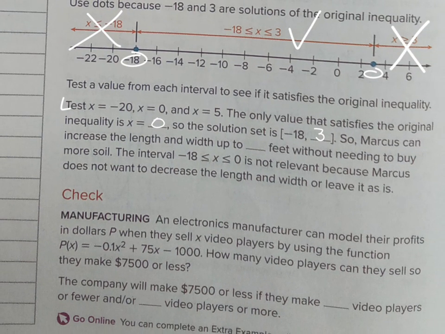All right, so how much can Marcus increase the length and width without needing to buy more soil? Up to 3 feet. But they also point out, hey, by the way, he wants to increase, so none of these negatives are going to make any sense. He doesn't want to decrease it, so we're going to stick with the positive 3 and ignore the negative 18. These numbers here, we're just going to ignore. Is that okay?